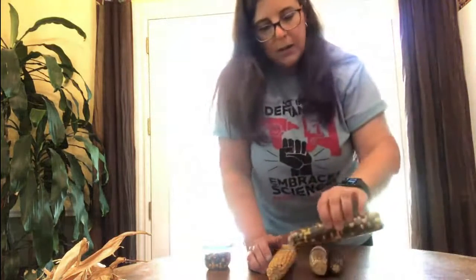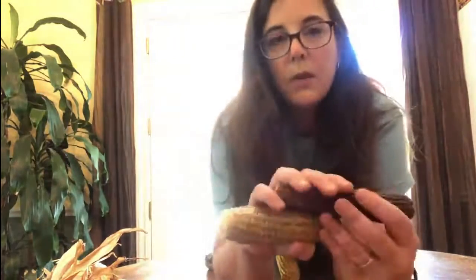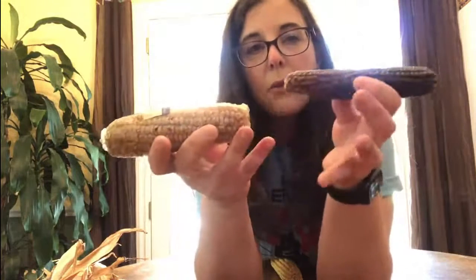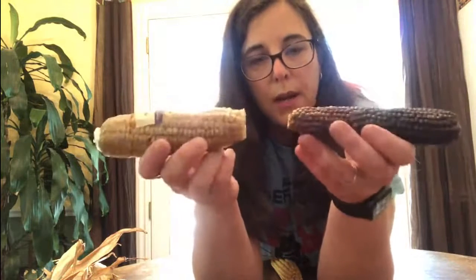Now, if we do the same type of dihybrid cross, like our monohybrid cross, where we have our two parents, and our parents will actually be these two. So we're looking at double traits this time. So we have pigmented and smooth, and we have non-pigmented and wrinkled. So those are our two traits.